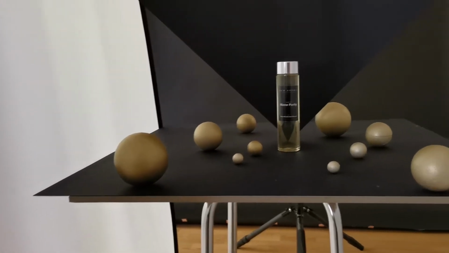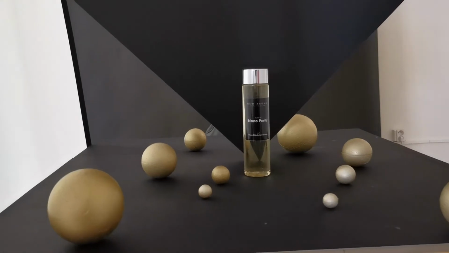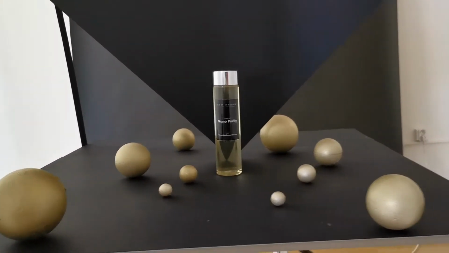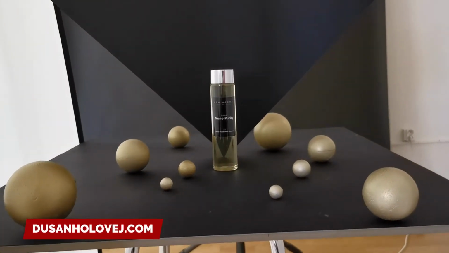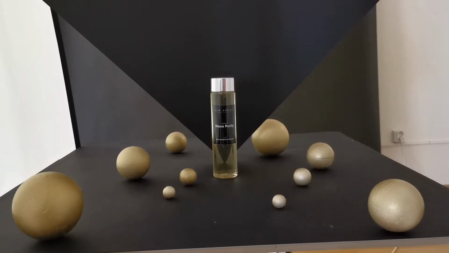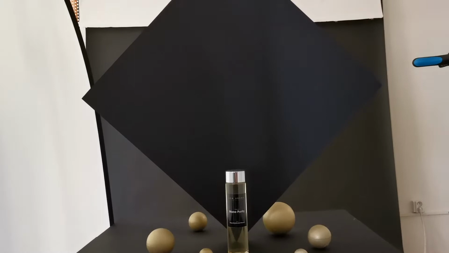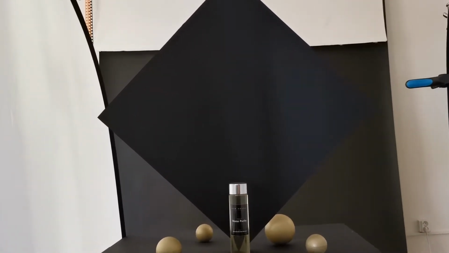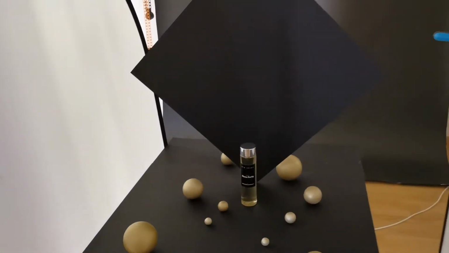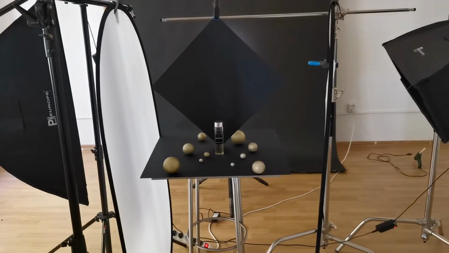Okay folks, so let's have a look at the scene we are going to shoot today. So this is the product. In the middle it's oil for diffusers, and it's decorated with plastic balls, and I painted them with gold acrylic paint. In the back you can see this big square. It's a piece of black foam core. Okay, and that's about it in terms of the scene.